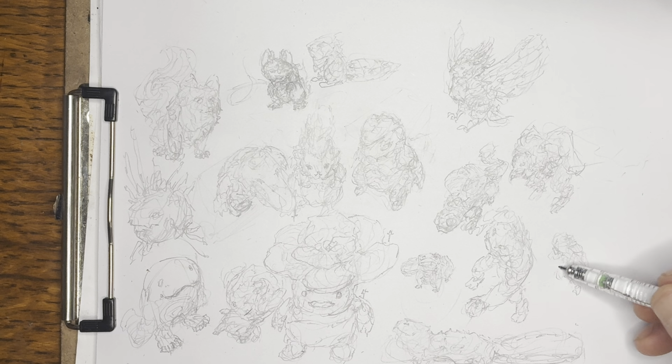A lot of Pokemon have like a drop crotch, but its legs are like that. We don't want to necessarily emulate anything.